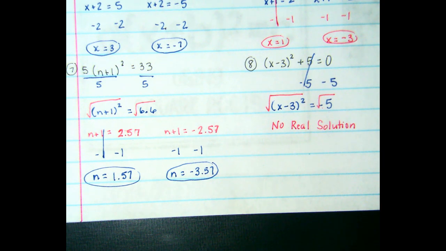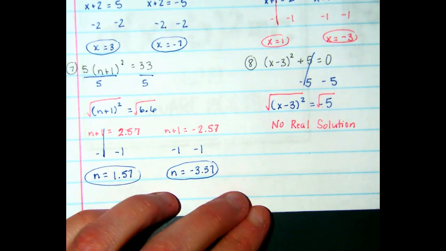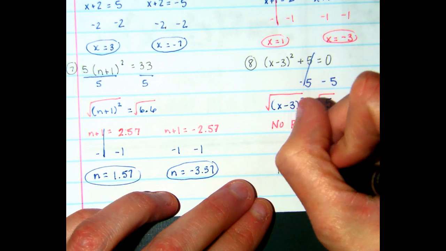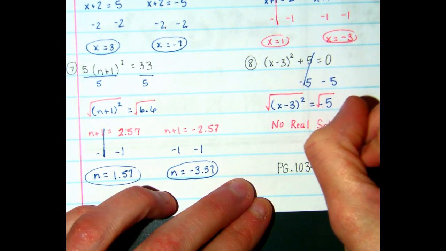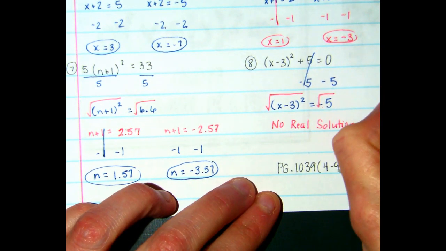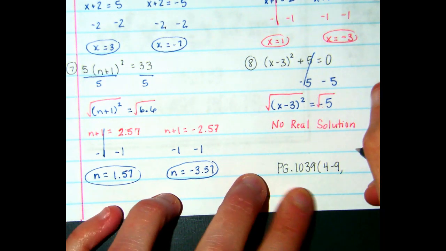Okay. You are still working on the page I gave you yesterday. What numbers did you do yesterday? 4 through 9. So just as a reminder, you did 4 through 9 yesterday, because I'm checking it all today. But today, you're doing 10 through 15.